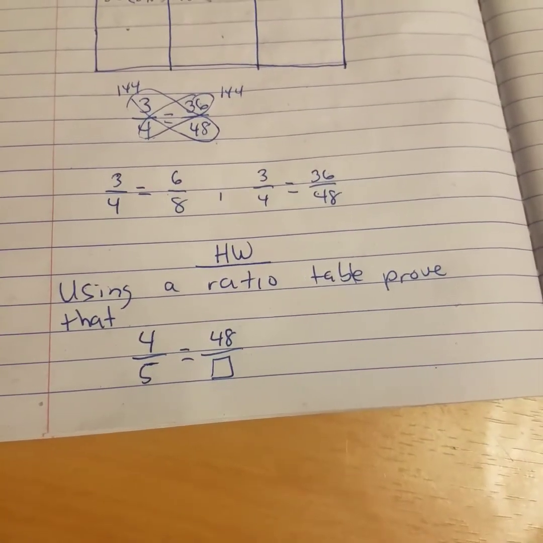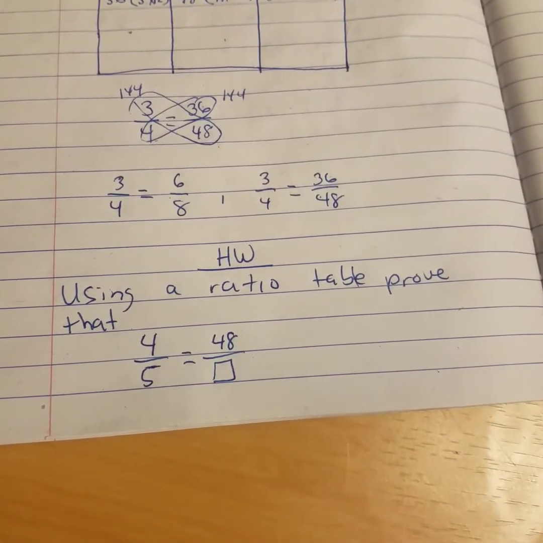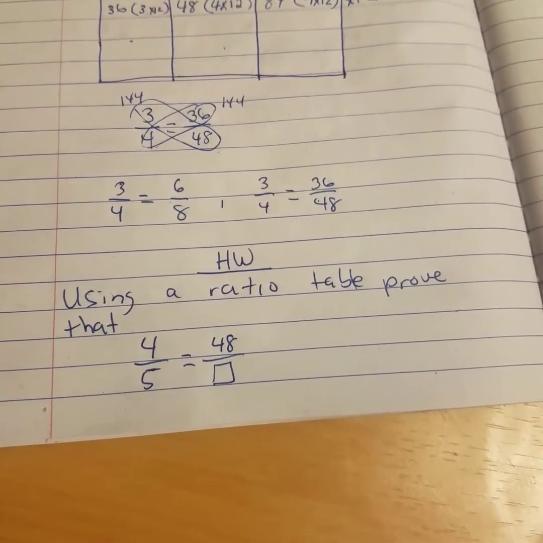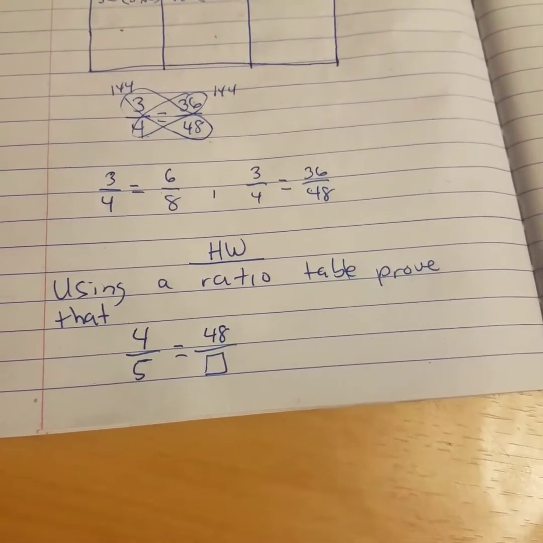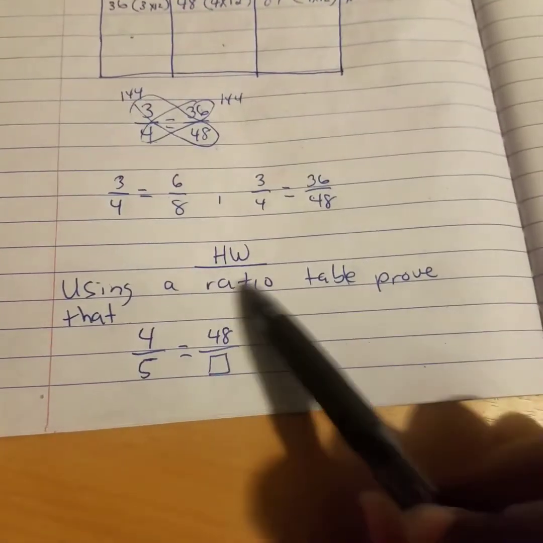If you're not sure, watch the video over, look into your notes. So once again, you are using a ratio table to prove this here.